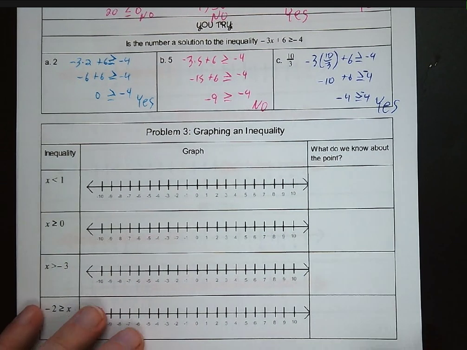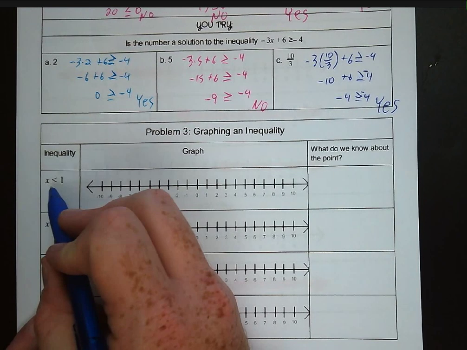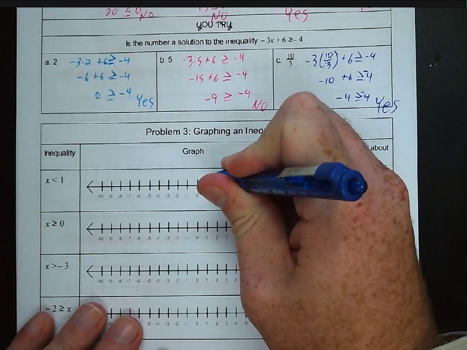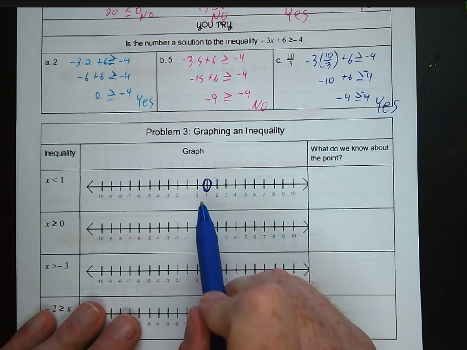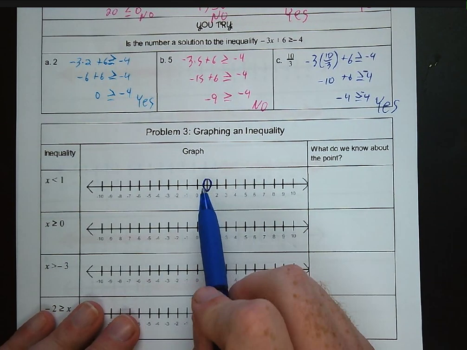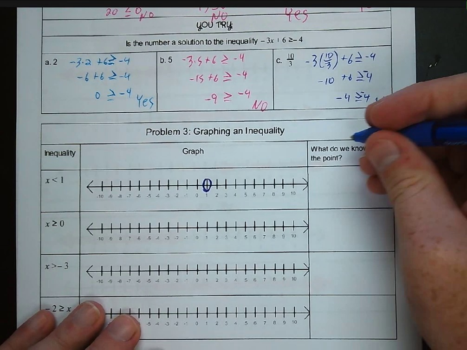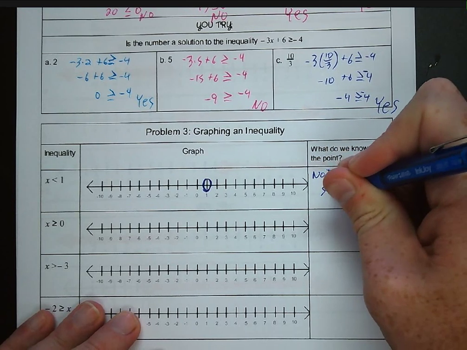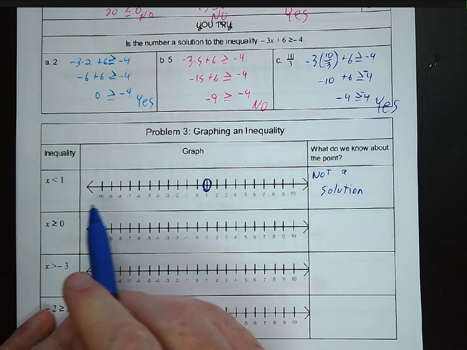So this is where we really need to pay close attention because this is a place that 8th graders tend to make mistakes. So x is less than 1. So I'm going to go to 1. I'm going to put an open dot, open circle. Because is that point connected? Is 1 less than 1? No, it is not. So an open dot tells us that it is not a solution. So that point is not a solution to x is less than 1.